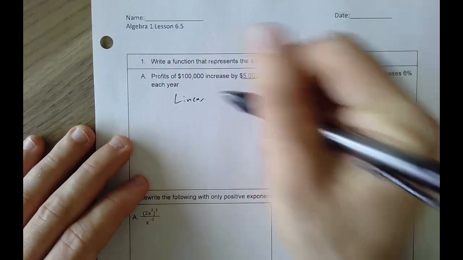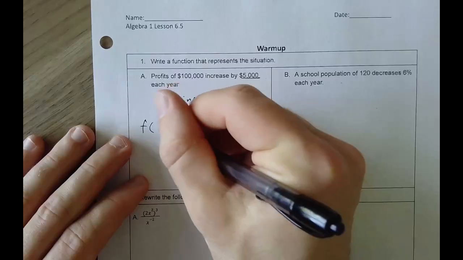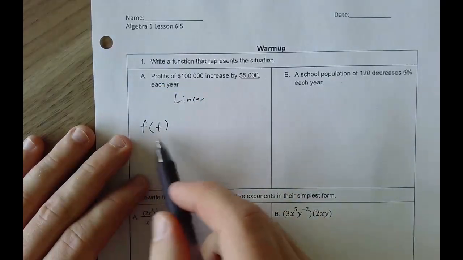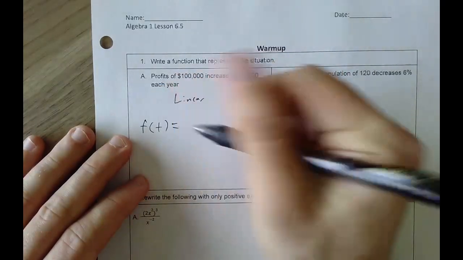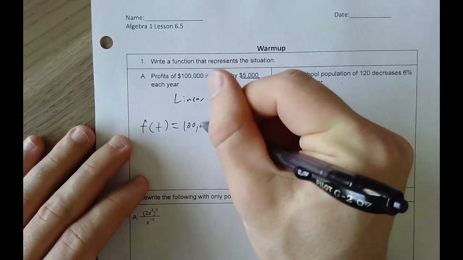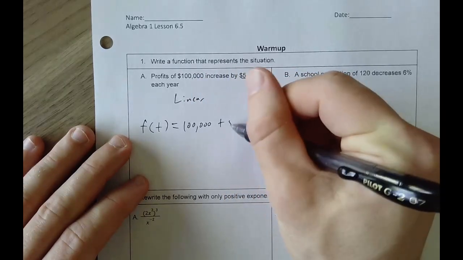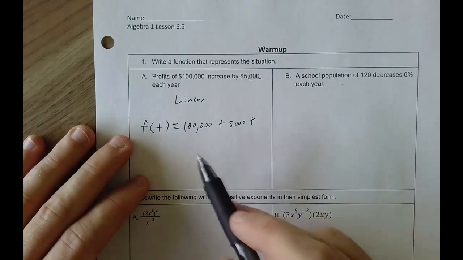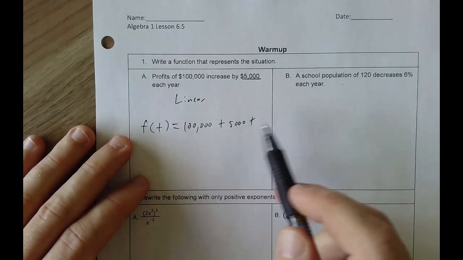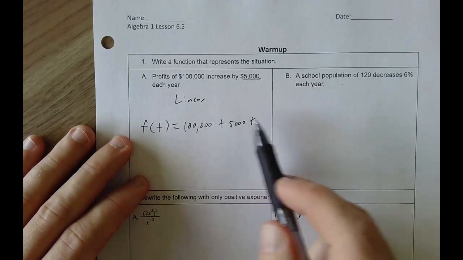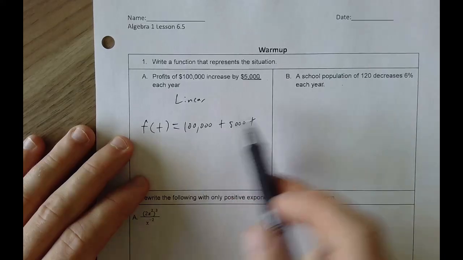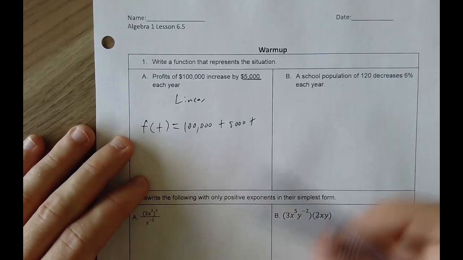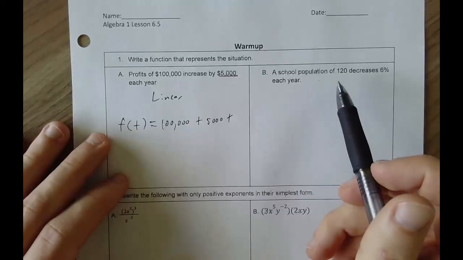Okay, so we would write this as f of t, or you can make this whatever you want it to be, equals 100,000 plus 5,000t. Okay, so it's going to tell me every year in the future I'm going to increase by 5,000. Okay, not a percentage, but actually $5,000. Whereas, let's look at the b here.